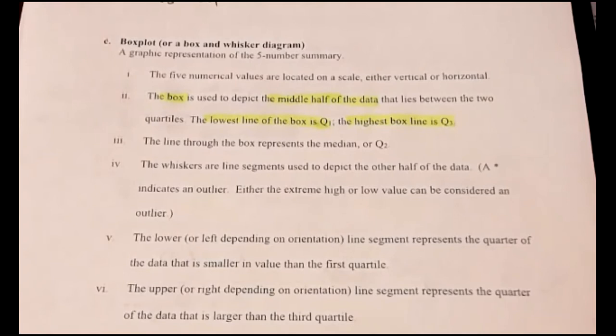The line through the box represents the median or Q2. The whiskers are line segments used to depict the other half of the data. A star? Yes, star. Usually you'll see a little asterisk, which indicates an outlier. Either the extreme high or low value can be considered an outlier.